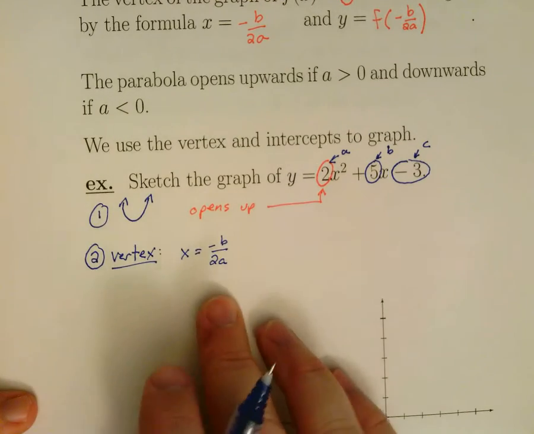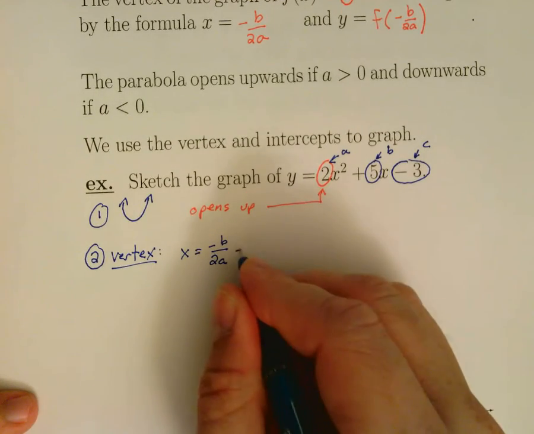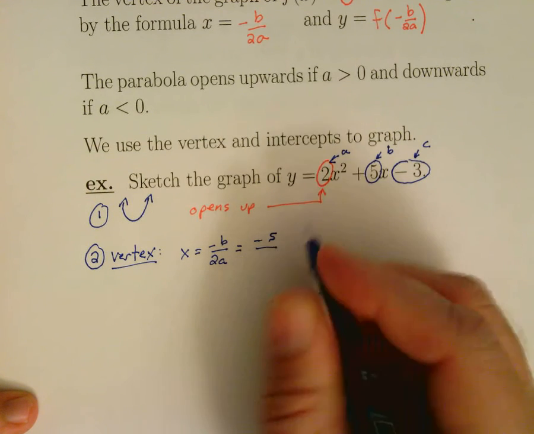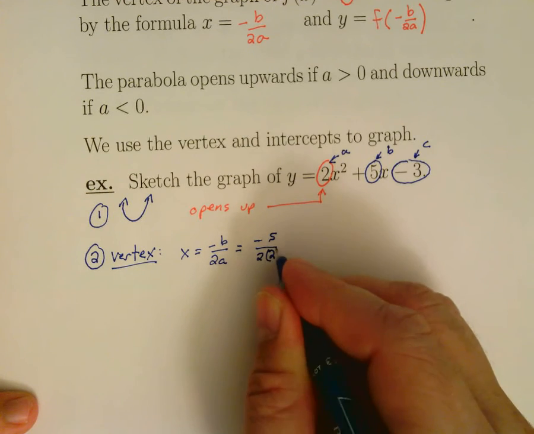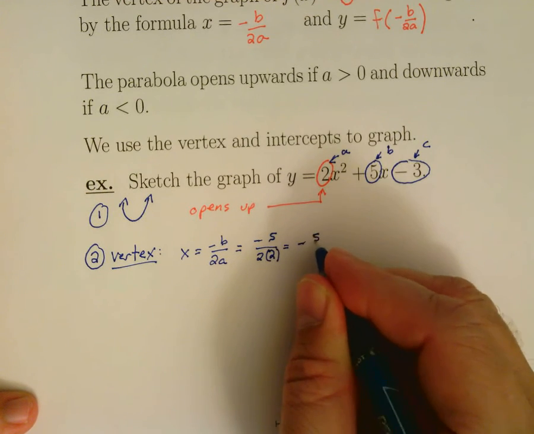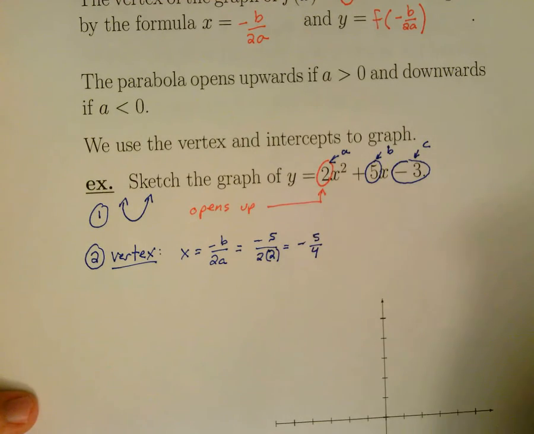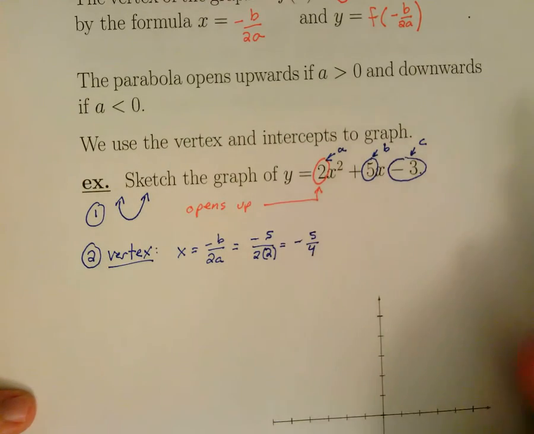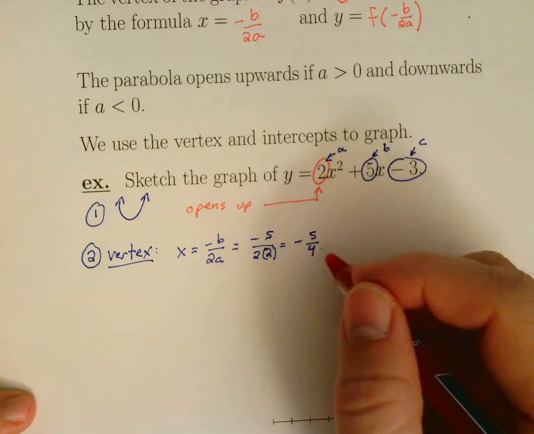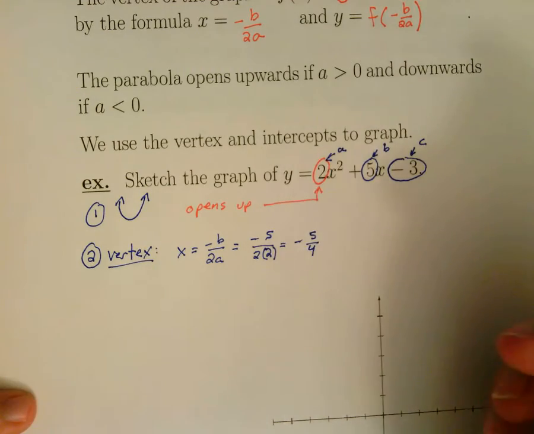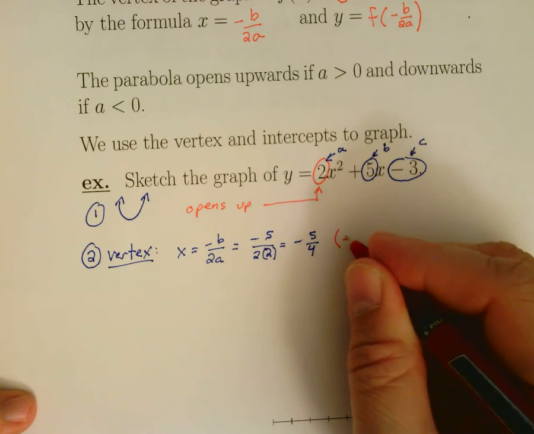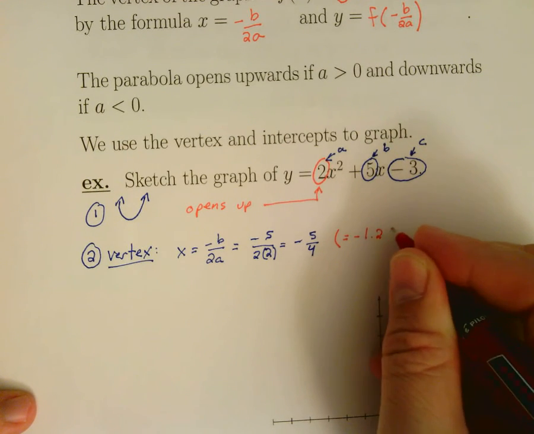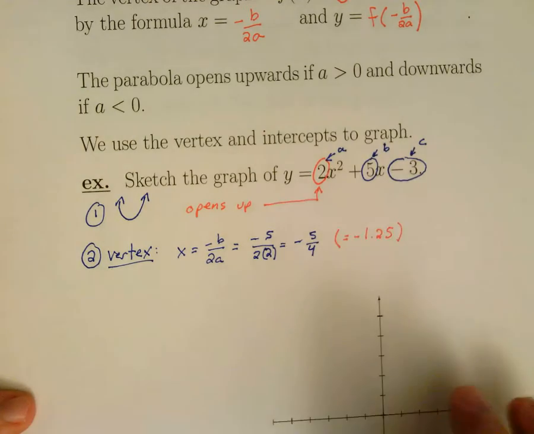So here I get x is equal to negative b over 2a, so I'm going to get negative 5 divided by 2 times 2, which is going to be equal to negative 5/4. Now, fractions are fine and dandy. You can leave this as your answer, but this is hard to graph, so I usually convert this over to decimals. So as decimals, this is negative 1 minus 1/4. So this is actually going to be equal to negative 1.25. And I only write it this way because it's easier to graph.